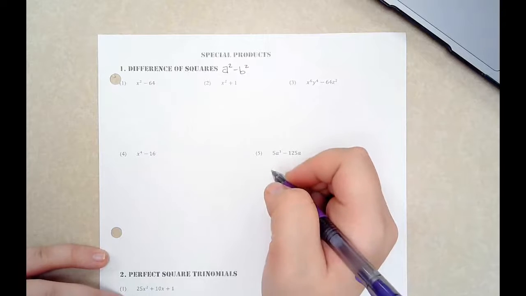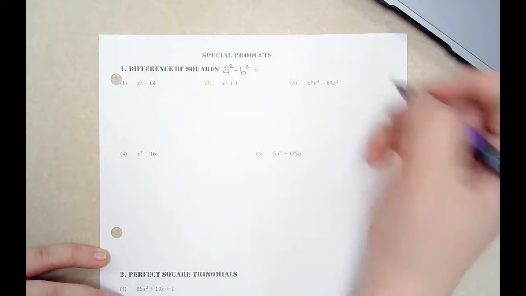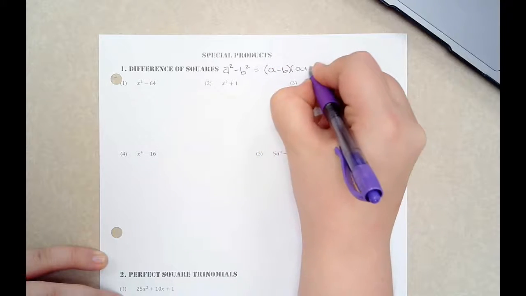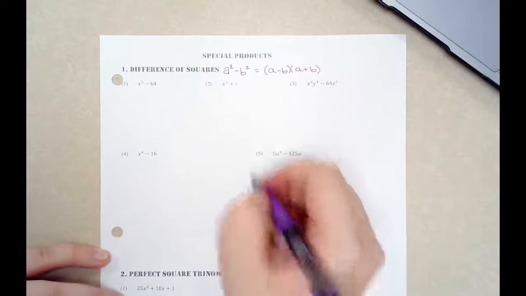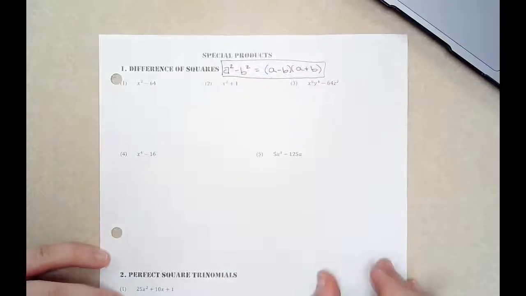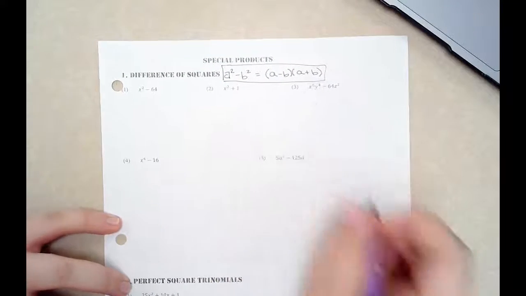And when we have something in this form, it's really nice because we can put it into the form a minus b times a plus b. This is just something good to know, so I'm going to put it up here and I'm going to box it, because that's what I'm going to be coming back to. I know if anything is in this form, I'll be able to break it down into its factors.